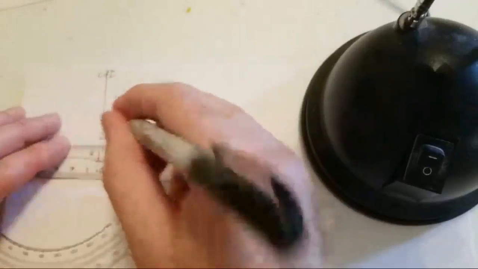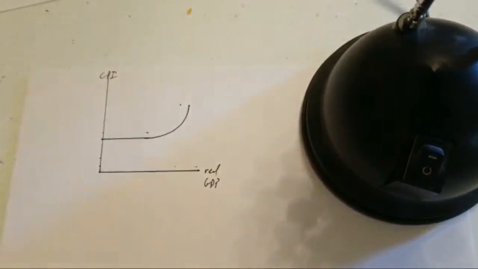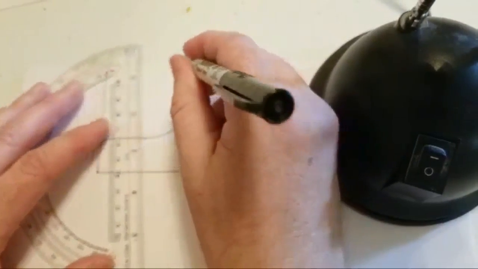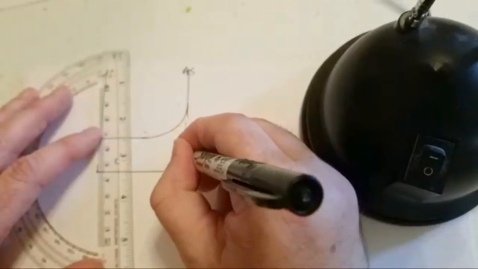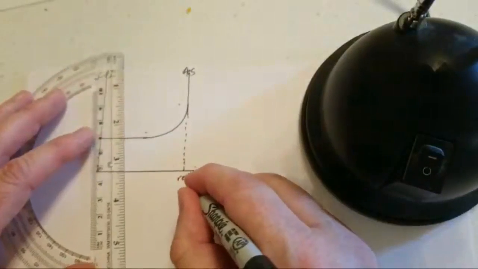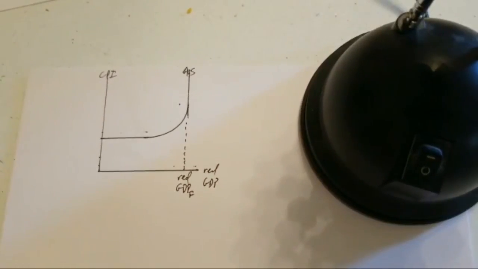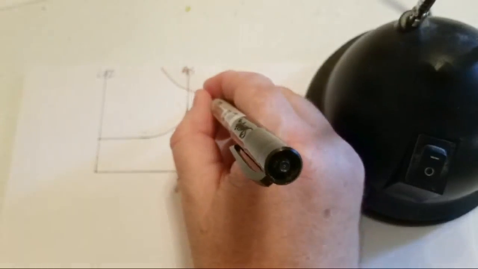It should be 1/3 the total length. The intermediate segment is upward sloping and a curve, 1/3 the total length. And the classical segment is a vertical line, 1/3 the total length. So there's AS. All righty. Since we're in the classical segment, for this Unit 2 problem, we put real GDP sub F, potential GDP in there. And so AD is going to cross in here.